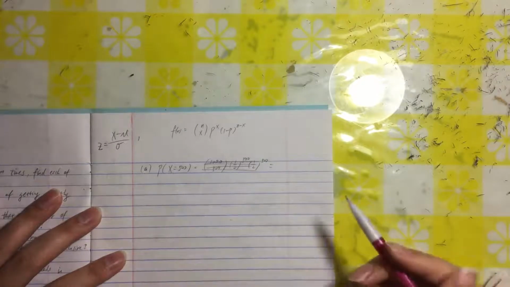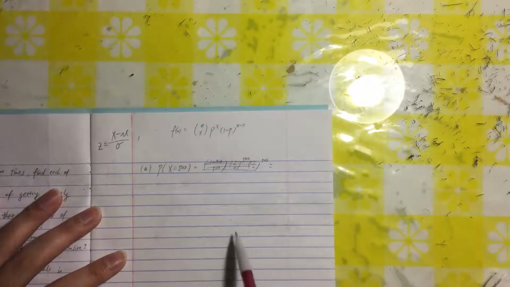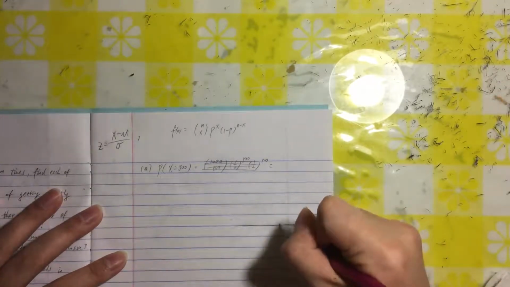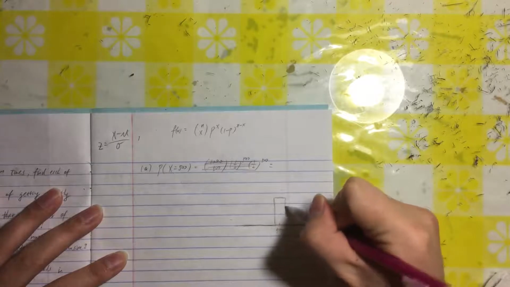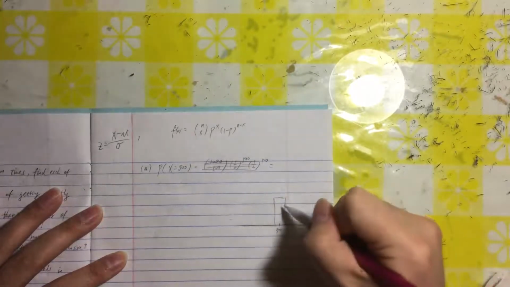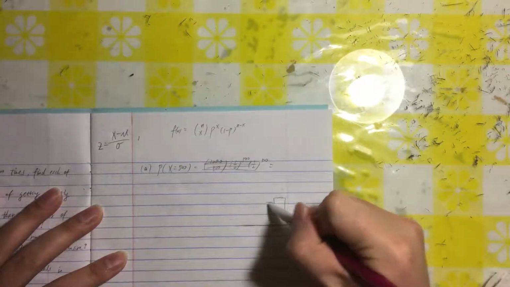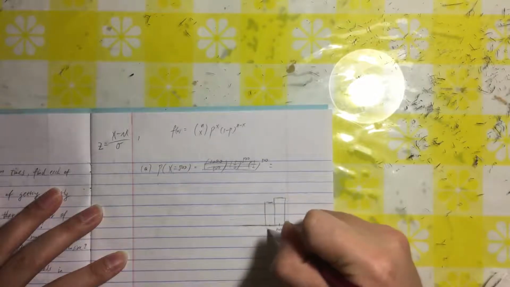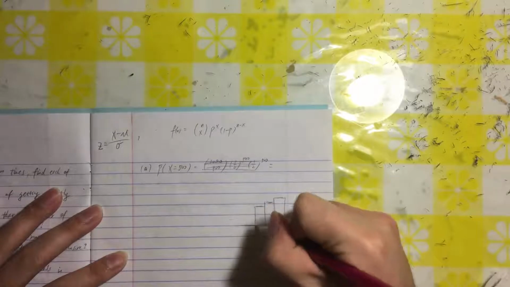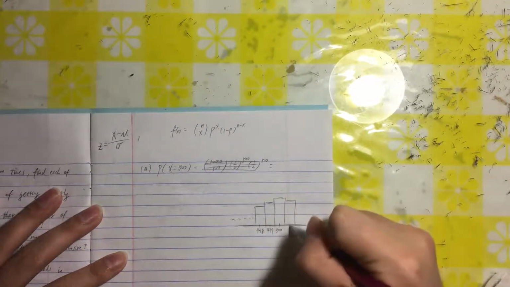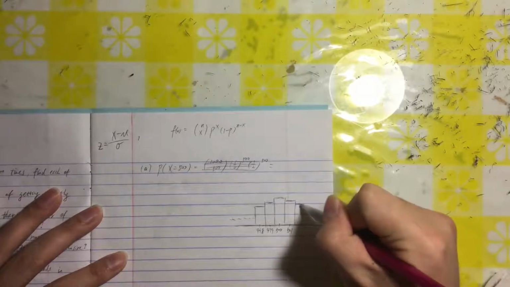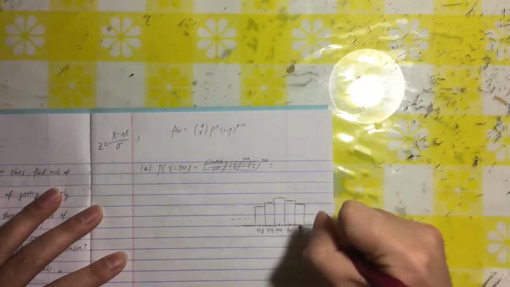Now, how can we use normal approximation to find the probability here? Since x has a binomial distribution, we know that for each x in the support, there are some probabilities. For example, when x equals 500, I draw a bar representing its probability. The height of the bar represents probability. Suppose that's the probability when x equals 499, and that's the probability when x equals 498, and so on. On the other side, that's the probability when x equals 501, and that's 502, and so on.